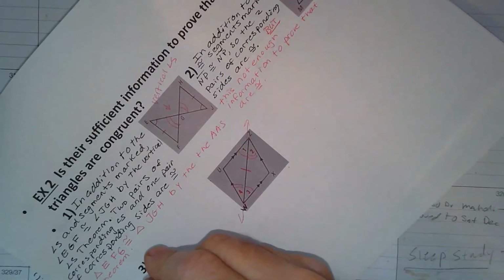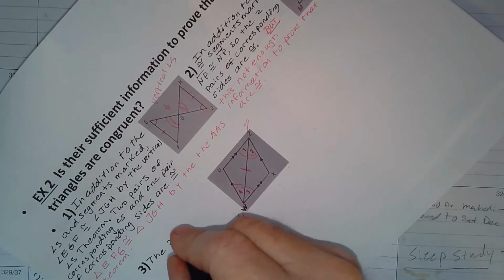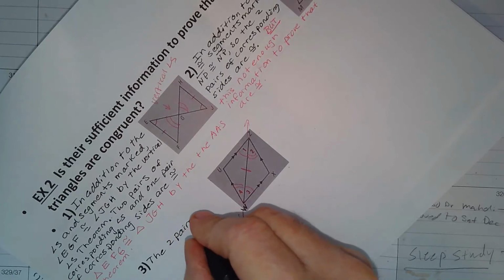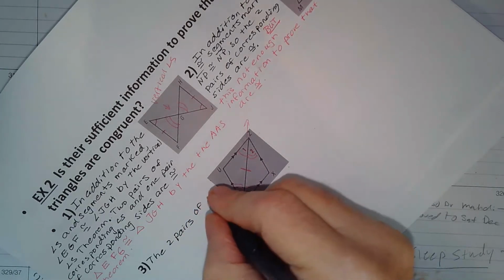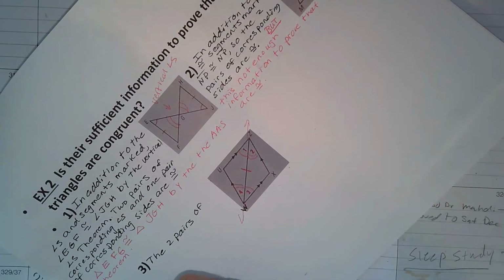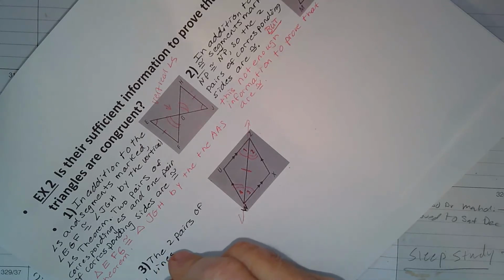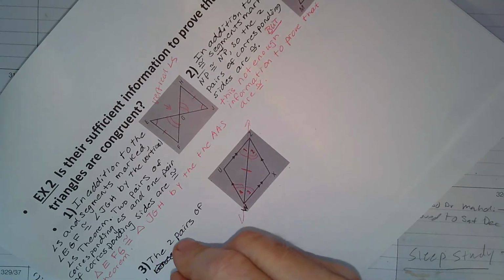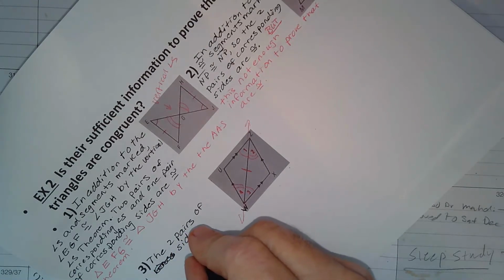So the two pairs of parallel sides, let's say parallel sides, even though they are lines.